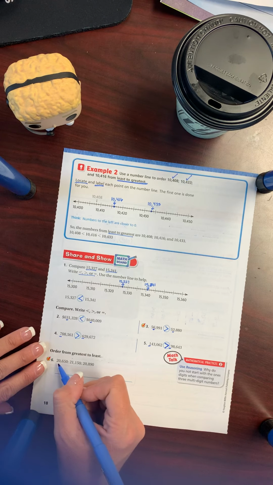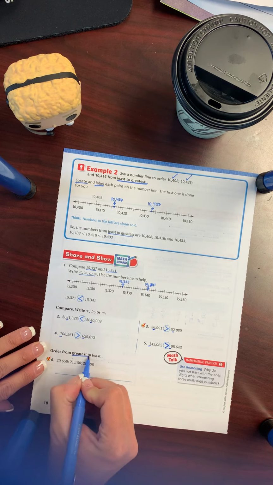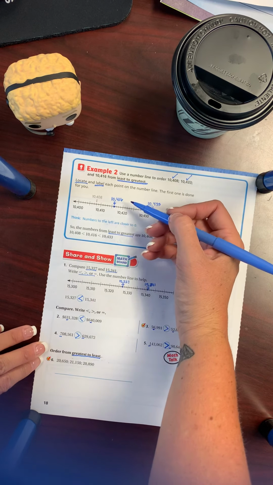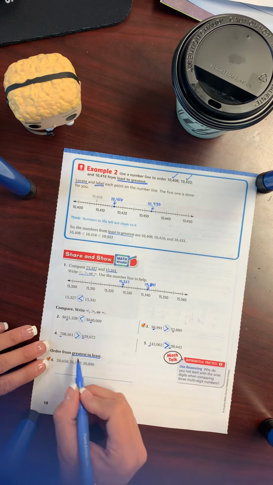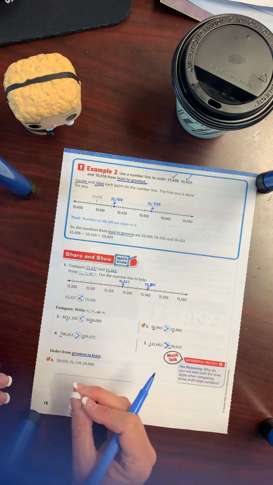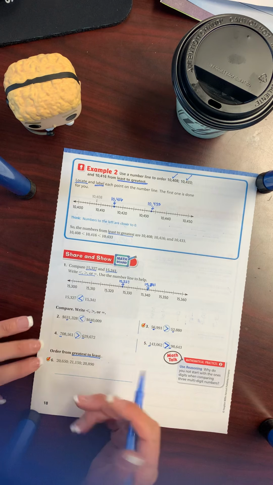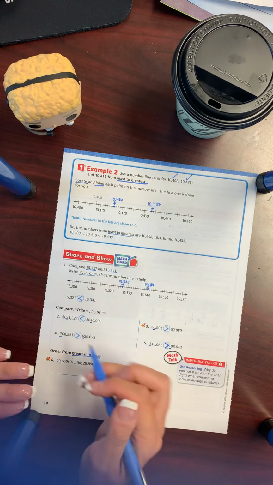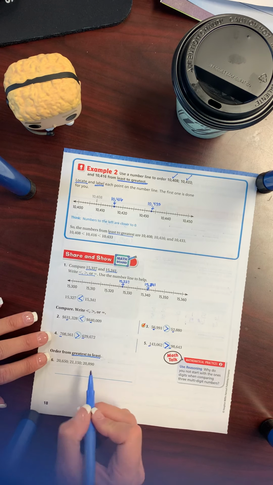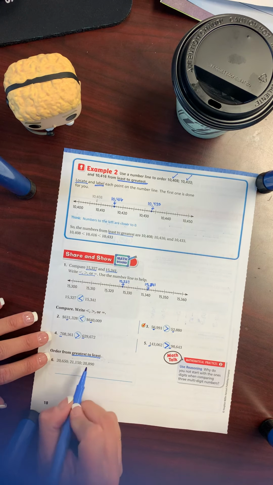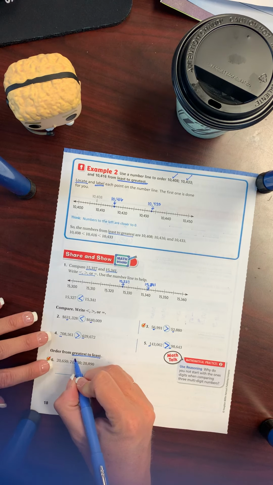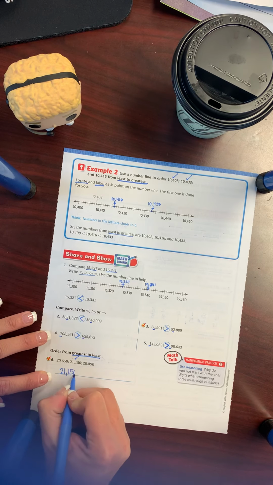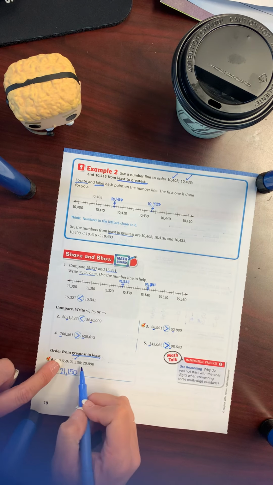Lastly, number 6, you're ordering from greatest to least. See, I told you they would try to trick you sometimes. So from greatest to least, you're trying to find the value that has the greatest value first, okay? So they all are 20,000 and something. So then you go to the thousands place, that's a 0, that's a 1, and that's a 0. So that's the greatest, so 21,150.